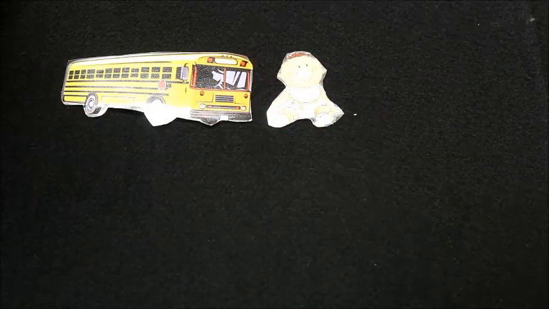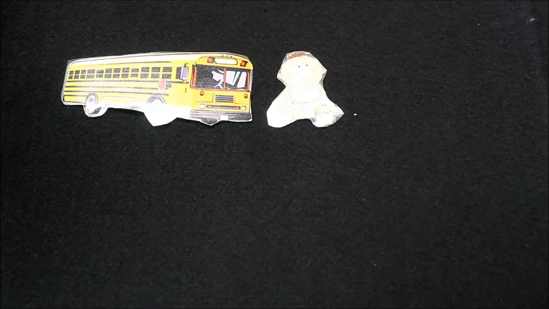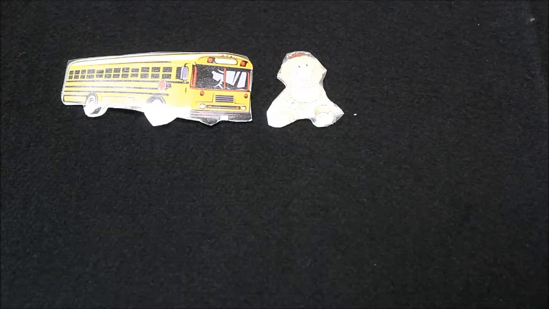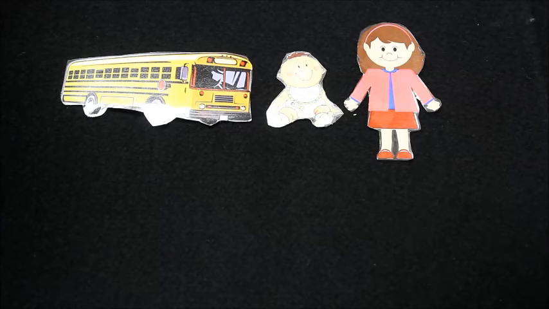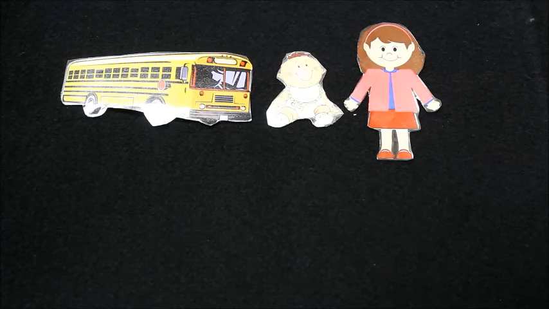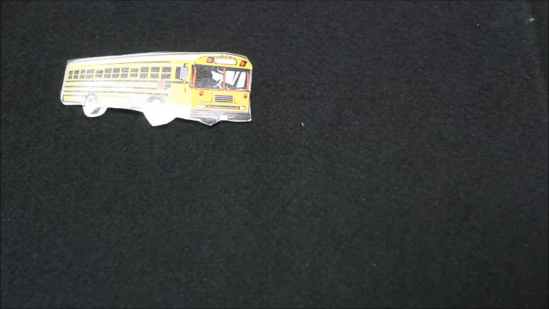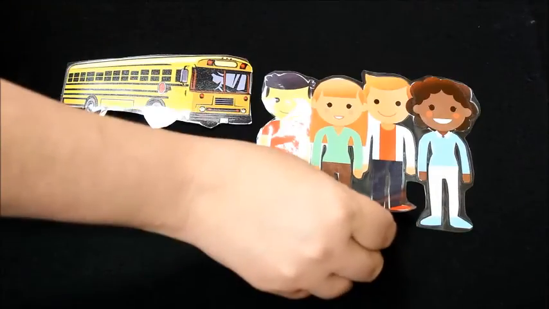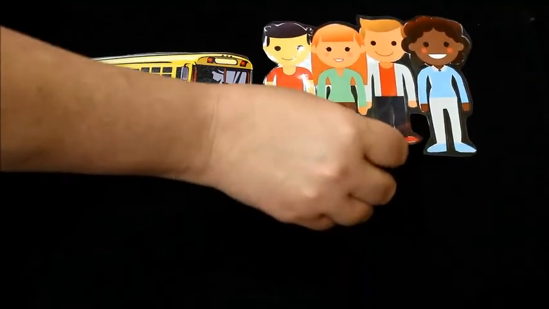The baby on the bus goes, wah, wah, wah. The baby on the bus goes wah, wah, wah, all through the town. The mommy on the bus goes shh, shh, shh. The mommy on the bus goes shh, shh, shh, all through the town. The people on the bus go up and down, up and down, up and down. The people on the bus go up and down, all through the town.